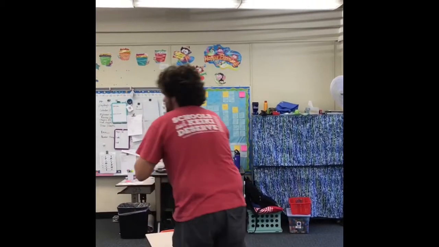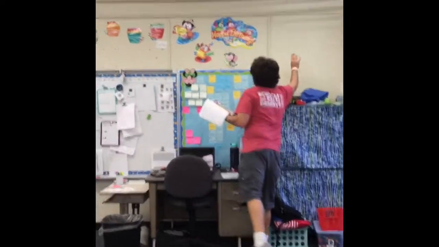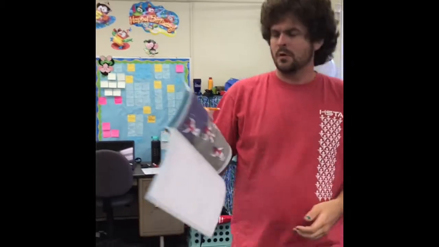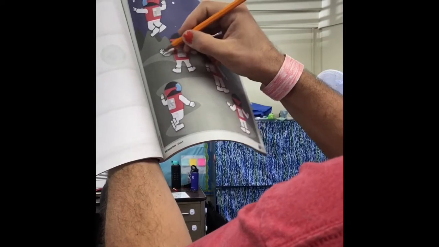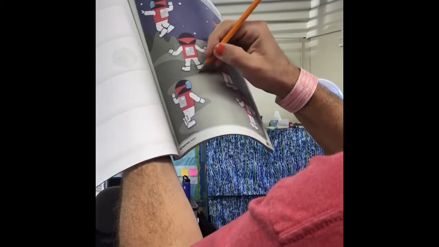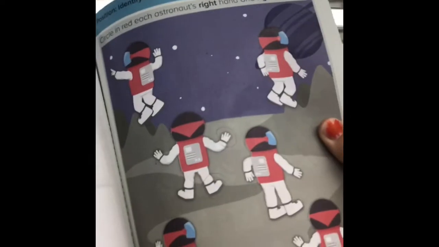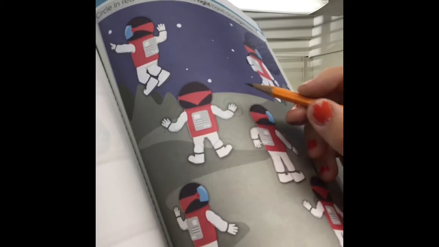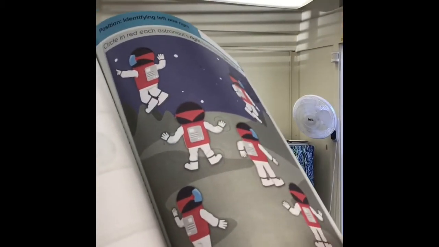So for this little astronaut right here, my little pencil, I would look at my astronaut and say, this one would make an L, so that's not the one that I want to circle. This one would not make an L, so I know that these two over here are on his right-hand side. It's the same for his hand and his foot. So once you figure out which hand is the right hand, you can figure out which foot is the right foot because they are on the same side of the body.